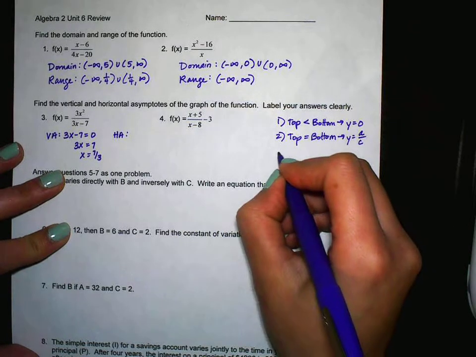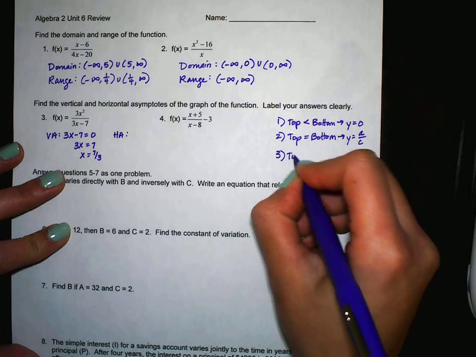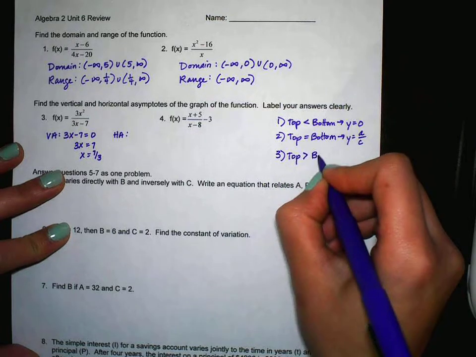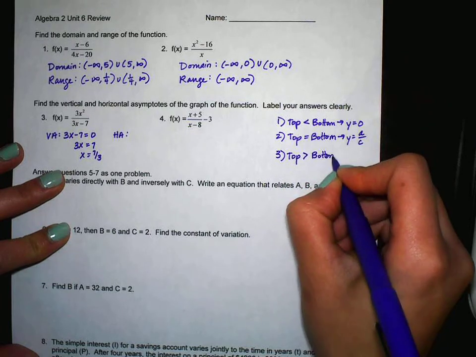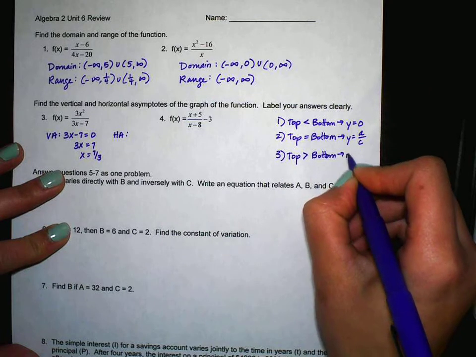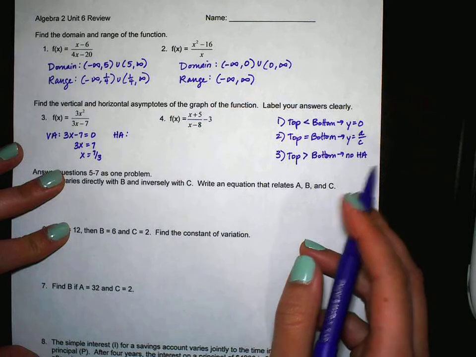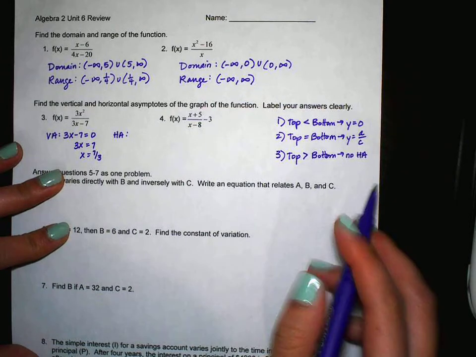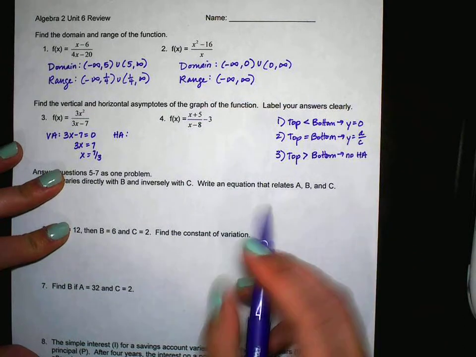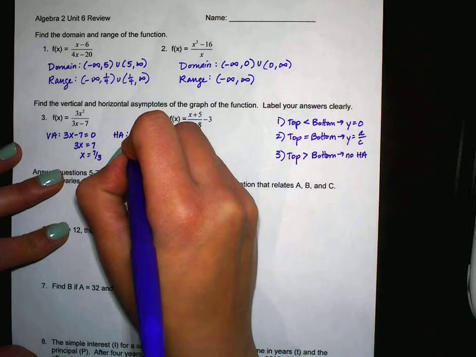And then the last case is if the top is greater than the bottom, like in number 3, we have no HA. It's going to be a slant asymptote. We don't have to figure out the slant asymptote for our class, but eventually if you go on to pre-calc you will. So here, our HA, there is none.